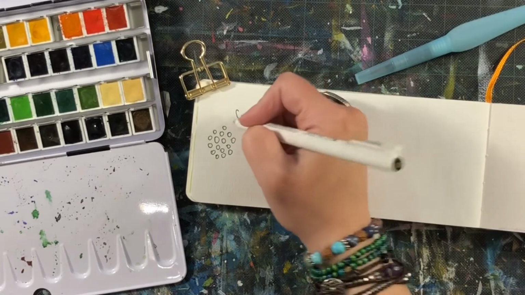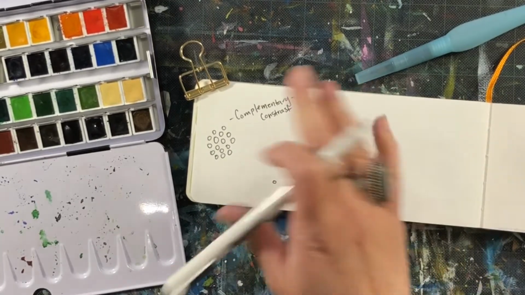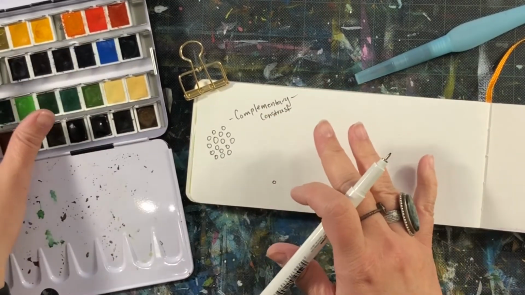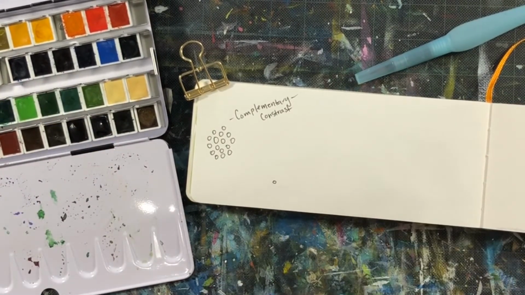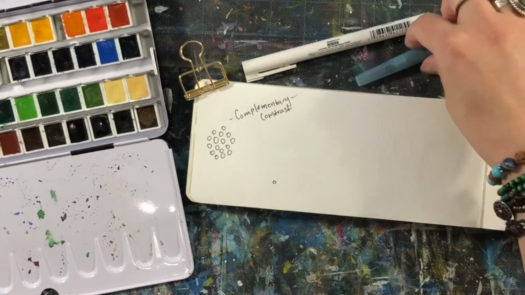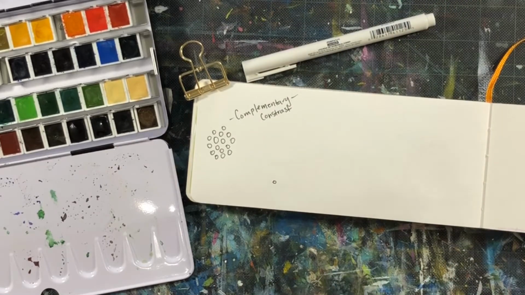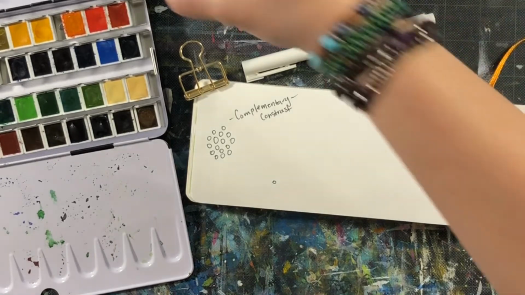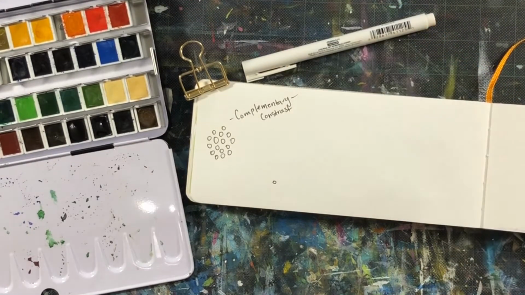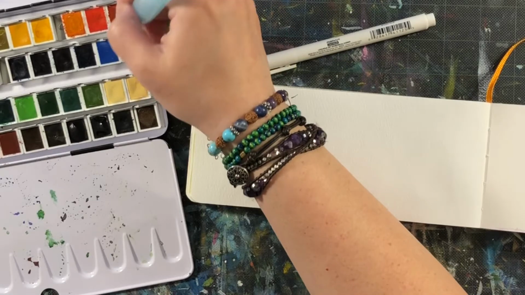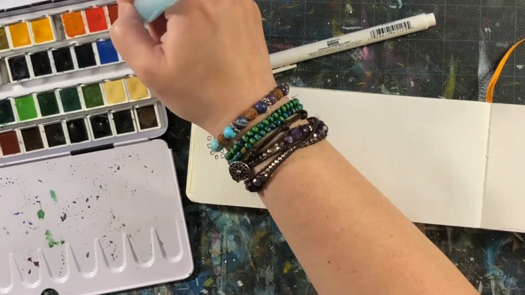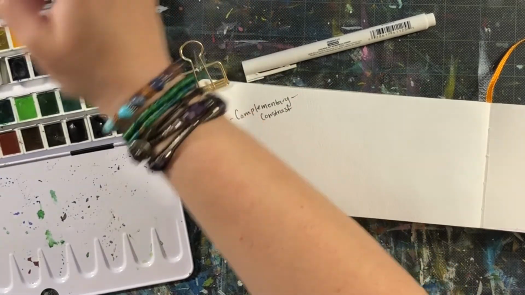But we're going to be talking about complementary contrast, and I'm going to be using some watercolors to do that, and just thinking about items and how much contrast there actually is out there in the real world and what you see every day. I'm going to put a little bit of water to my palette, and we're going to be using red and green as contrast.